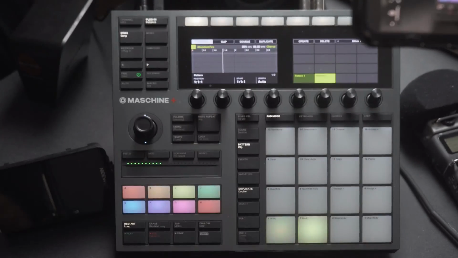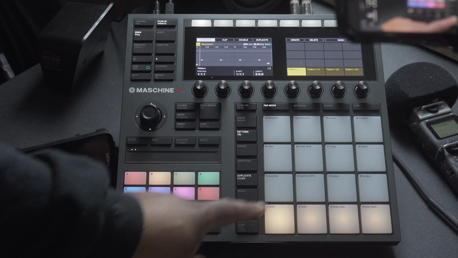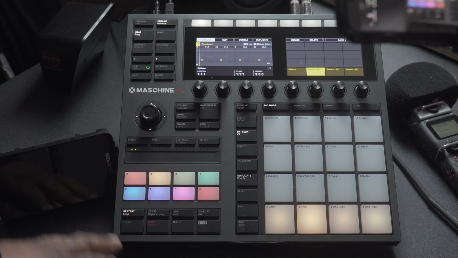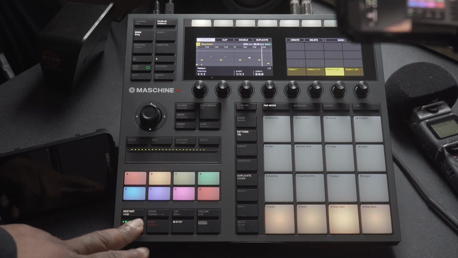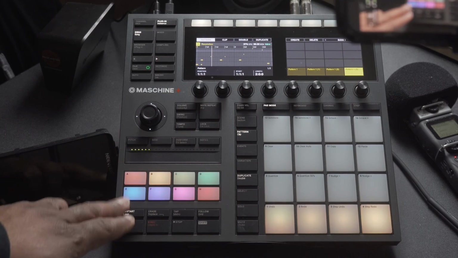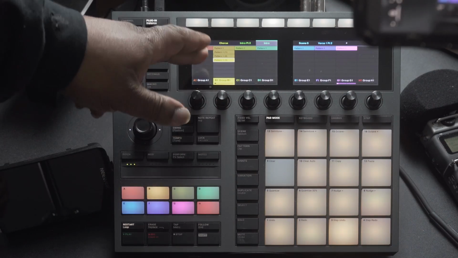You can create a new pattern just by clicking on pattern, and then you can start making different elements of the song in there. Here in pattern, you'll see I have 4 different patterns, and each pattern has a different part of the sample. Those are the 4 different patterns that I have.